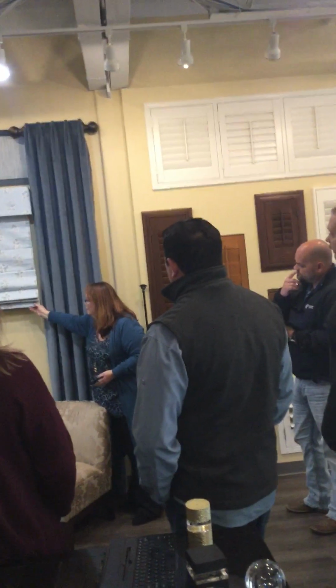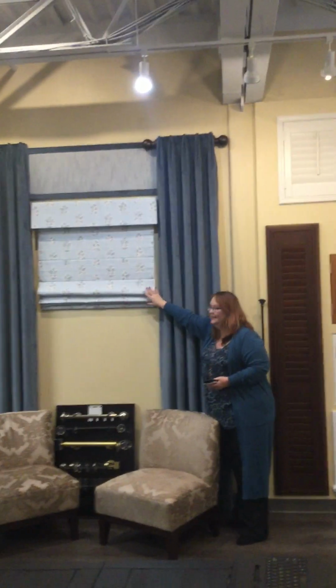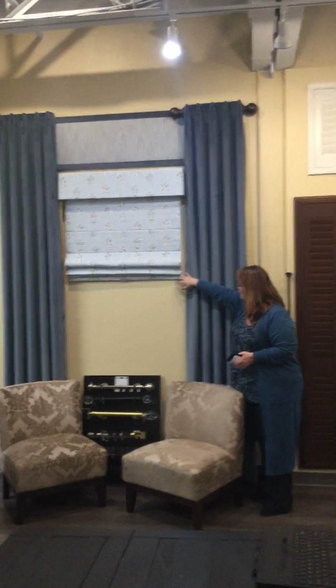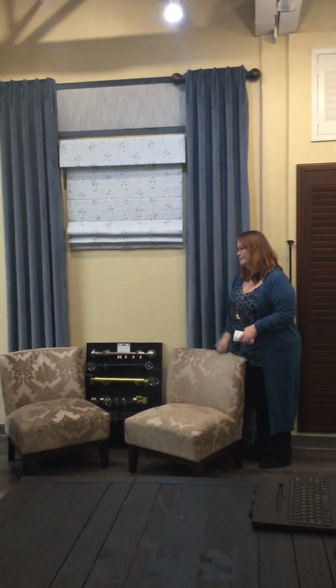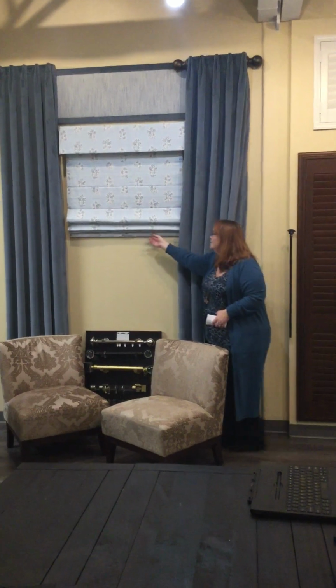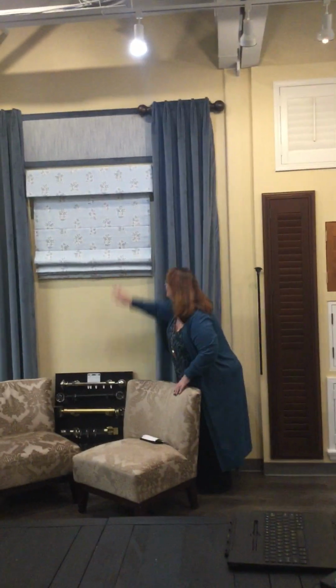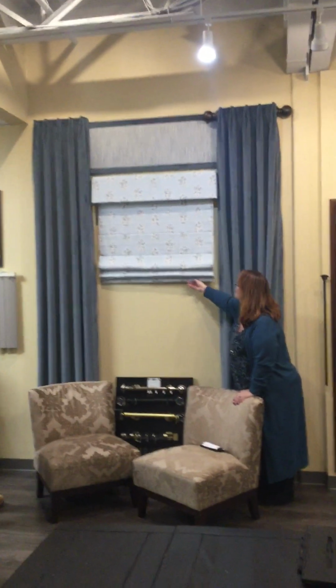And this is a Roman shade. And this is the Design Studio line Hunter Douglas offers, that gives us the ability to do semi-custom Roman shades. Can I ask what defines a Roman shade? Absolutely. A Roman shade is typified by these soft folds when you raise it.